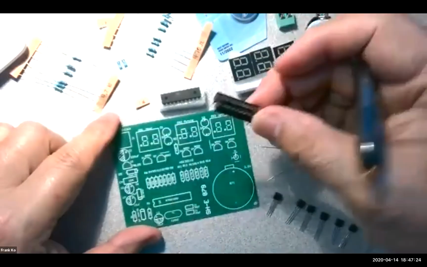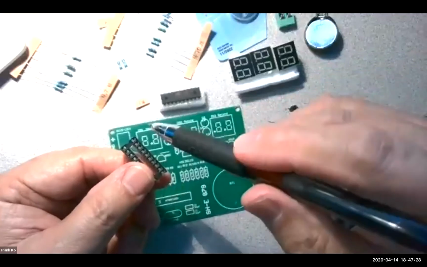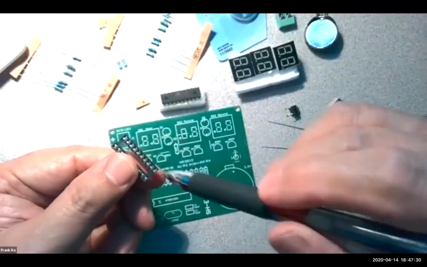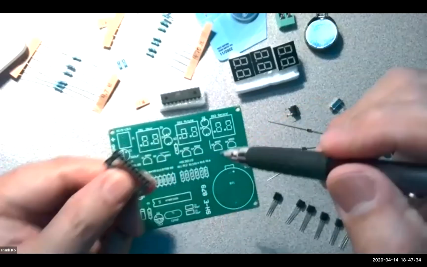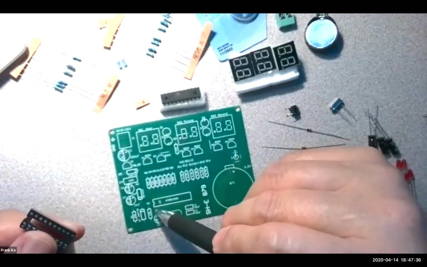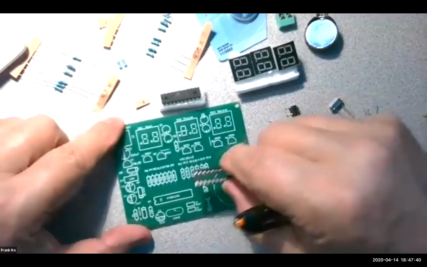We're going to start with the socket. The socket, as you've seen before in previous exercises, has a notch on one side, no notch on the other side. That notch has to fit on the board where a notch is shown. So this guy goes onto the board.